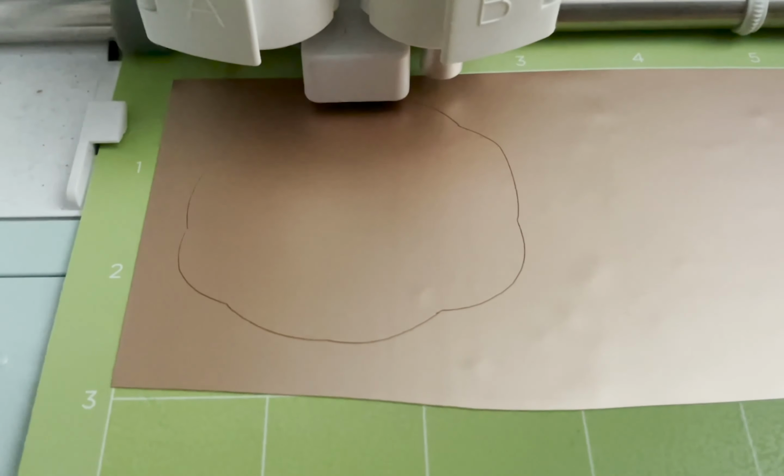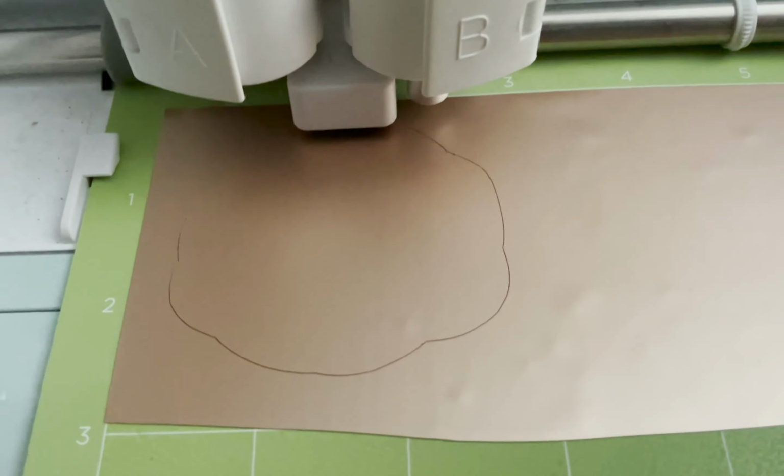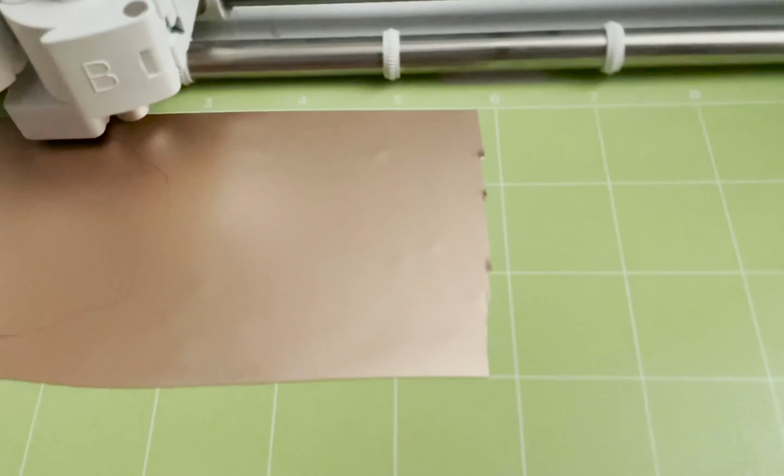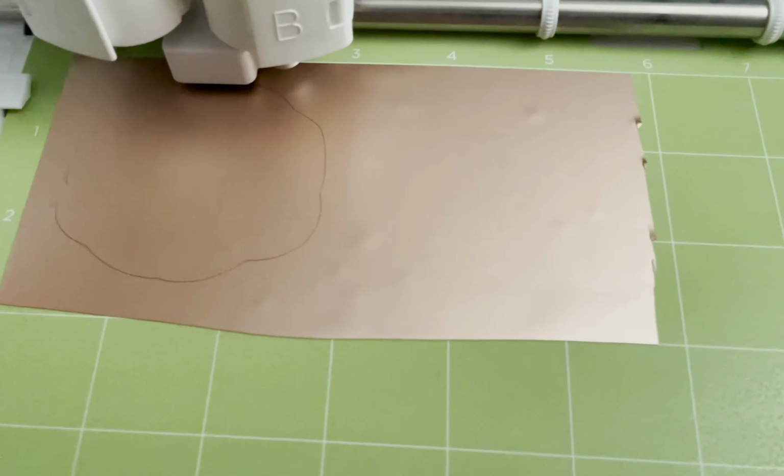Because I left it on default and not more pressure, I'm going to run this through a second time. So you don't take your mat out, you just press go again, and it'll recut over it.